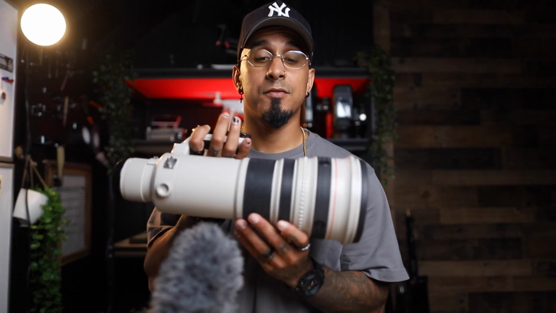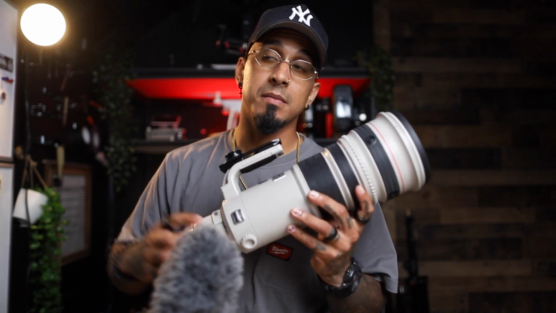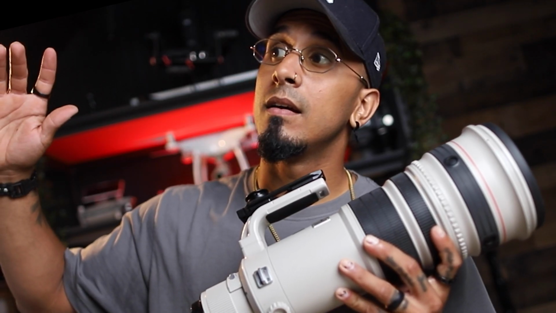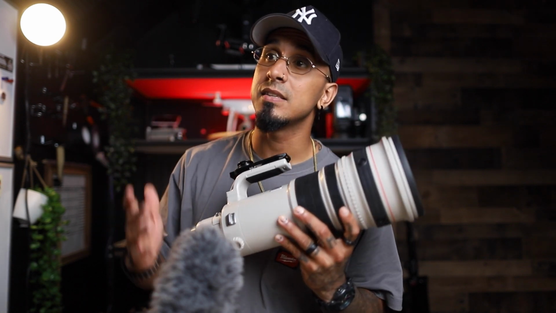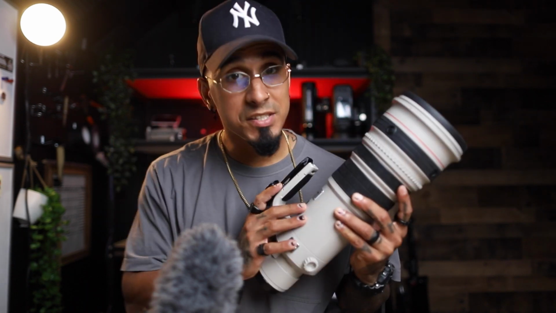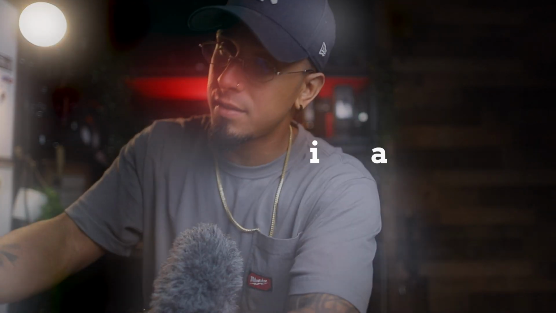So it can be quite the challenge to freeze motion on such a long focal length like this because you need your shutter speed to be so high, which in turn is darkening the image. So you have to find that perfect balance in the exposure triangle. But once you nail it, once you get to that sweet spot, you can get some really cool images.